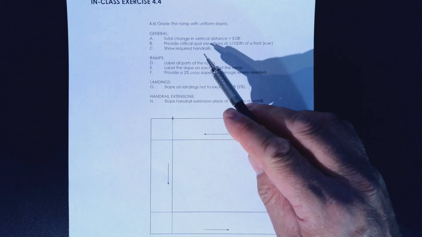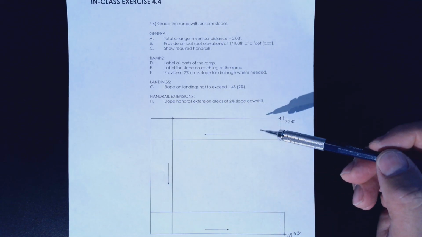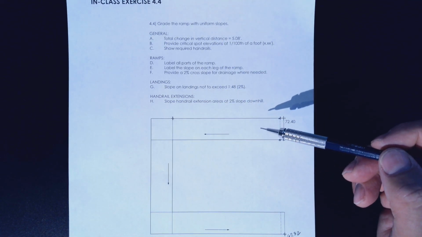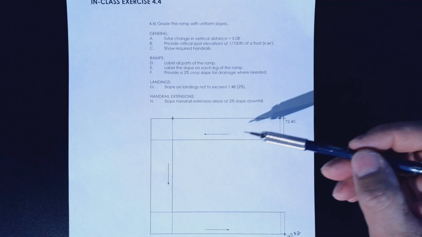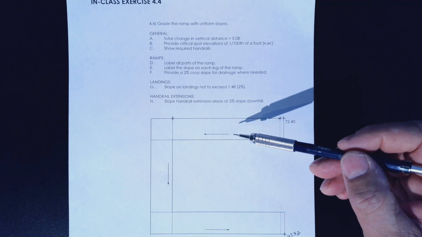Show the required handrails. This is an ADA ramp, and handrails are required, and you have to maintain a minimum clearance between those handrails, a clear line of travel of 5 feet.